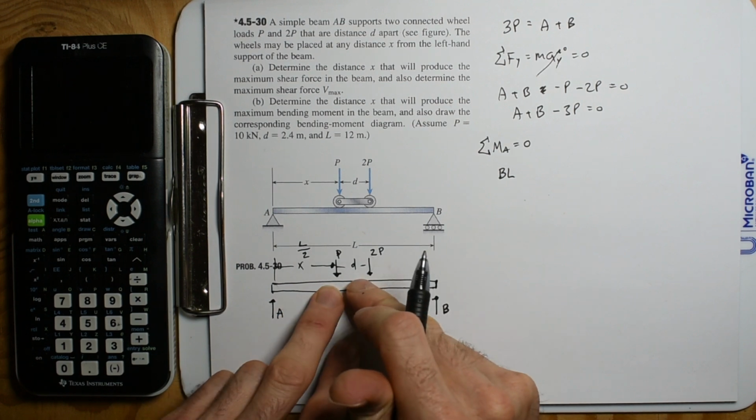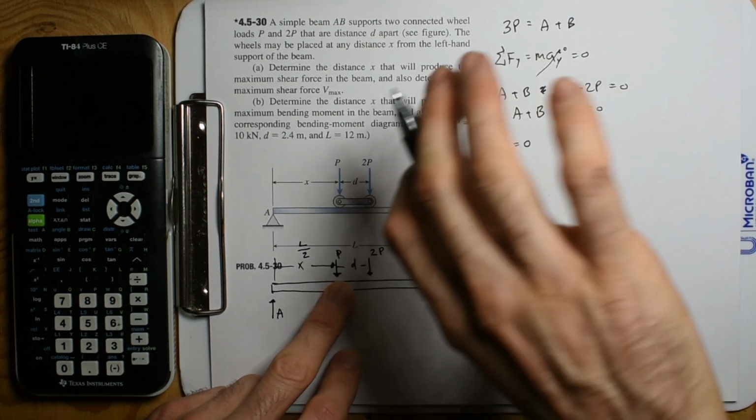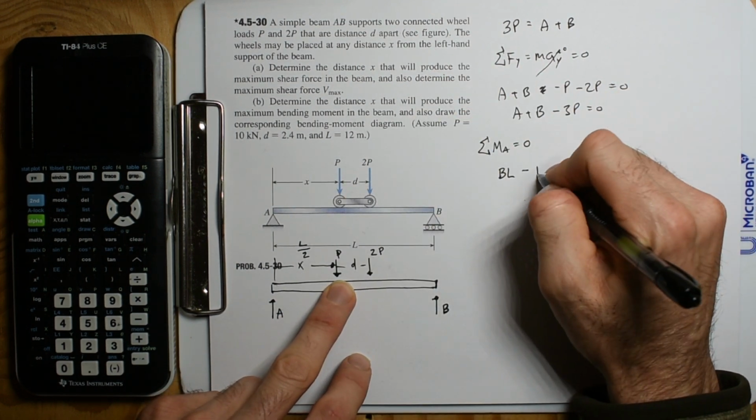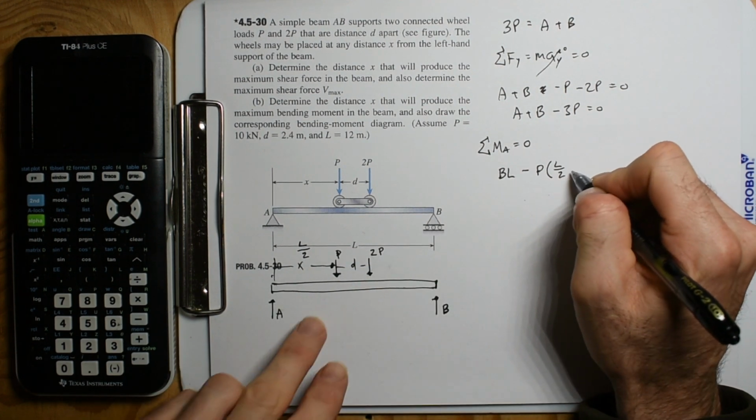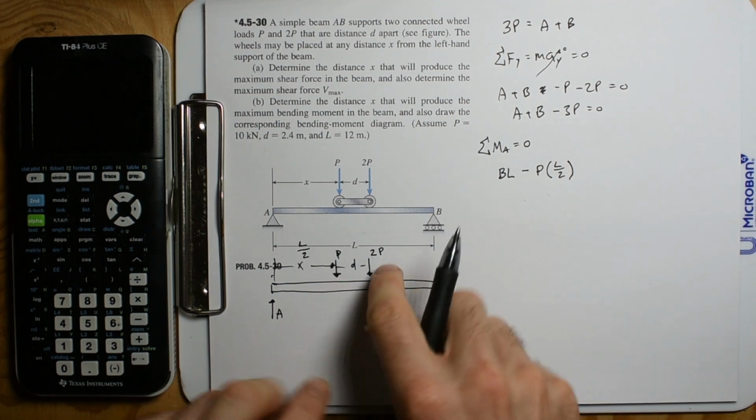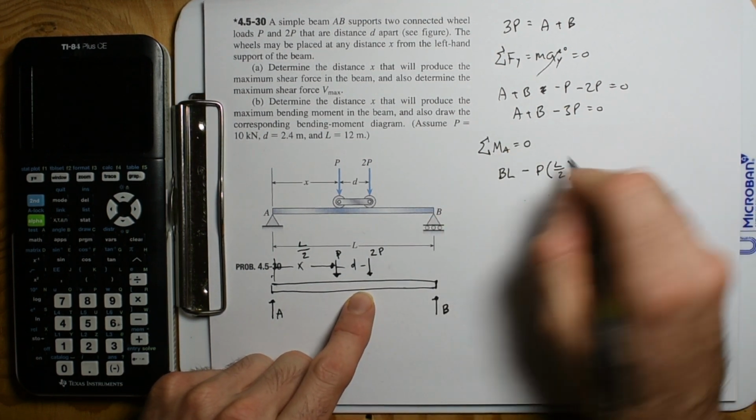Now we have both of these. This first one is going to be a negative. And we're going to have P times the distance over. Let's just say that's L divided by 2. Cool. Now we're going to have this one. This is going to be a negative moment.